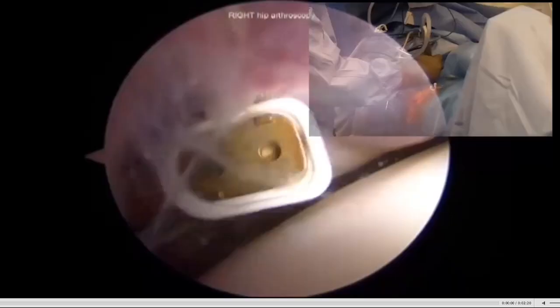So this is a video of a hip labral repair in a patient with some mild dysplasia. We did an interportal capsulotomy. We're getting our cannulas in here. And that's our probe looking at the labral tear. You see a hypertrophied labrum. I'm going to fast forward a little bit.